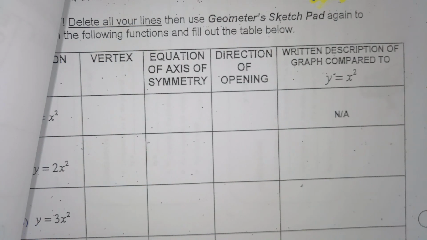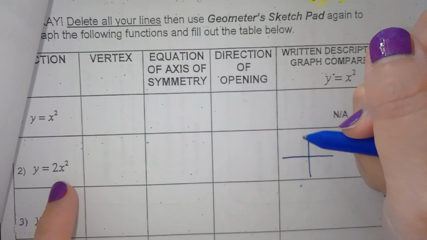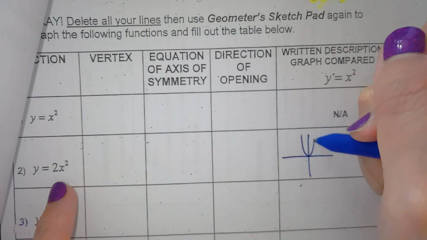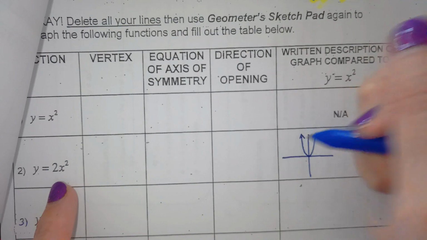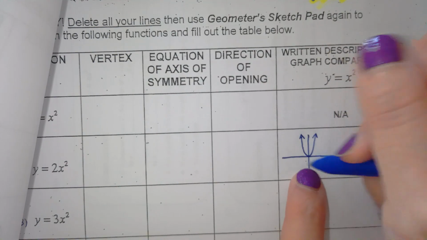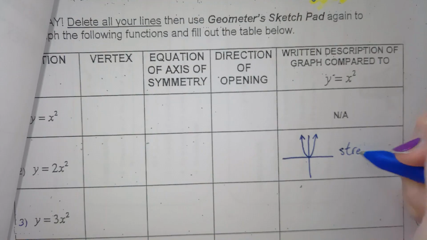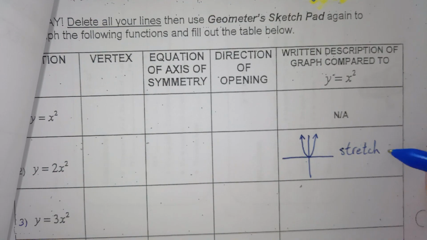When you pull it, it gets skinnier, so it's stretched. We say it's stretched. So on the test, if I just ask for a sketch, you can just do a quick little sketch to show that it's skinnier. Stretch.